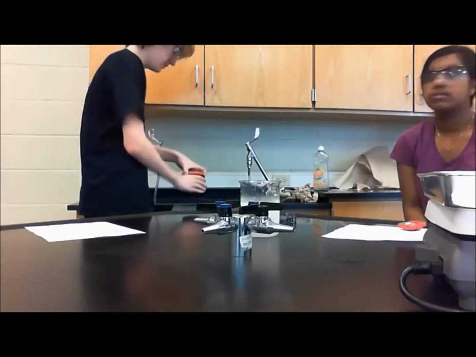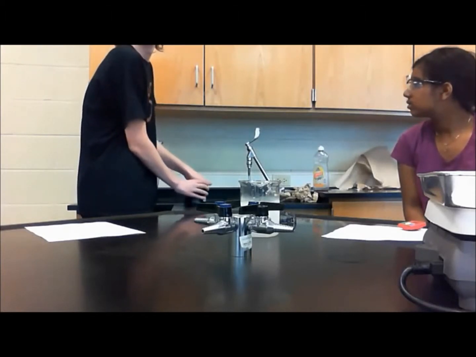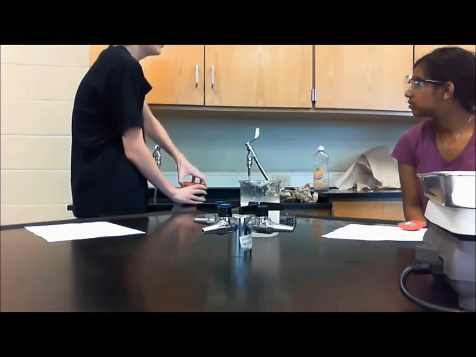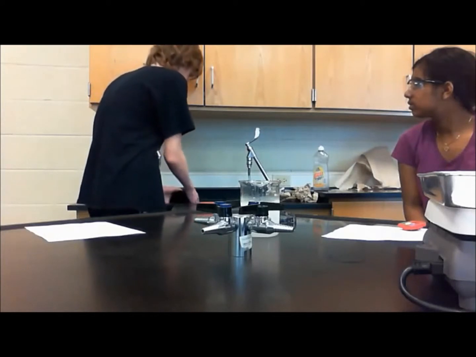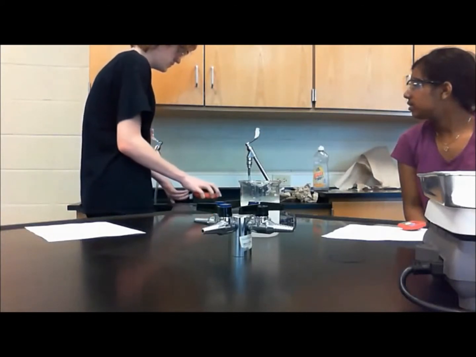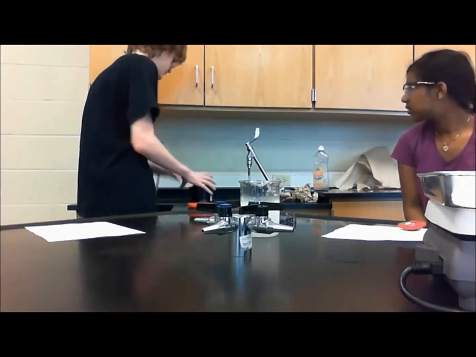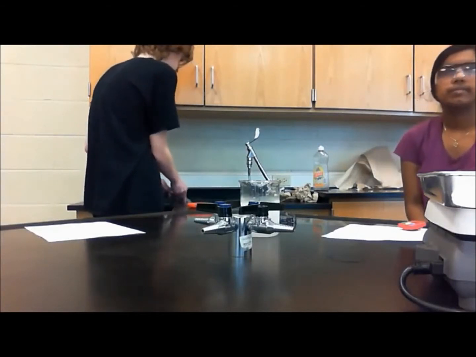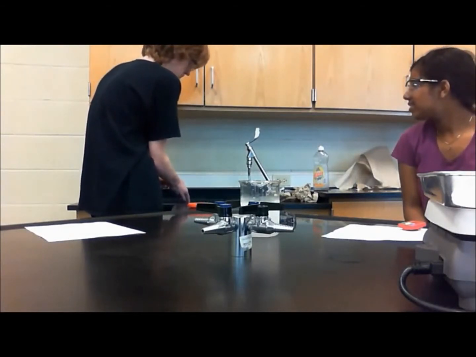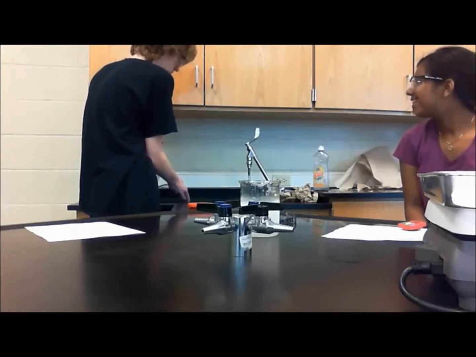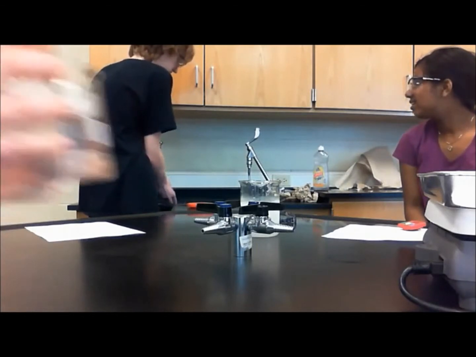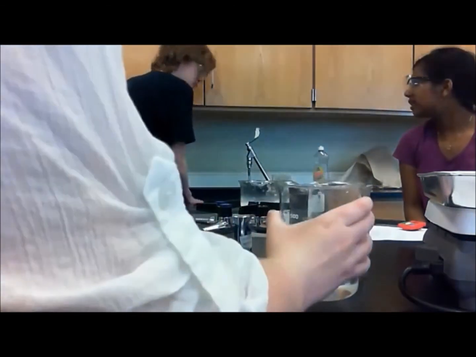Is that the fixer? When you're done with the fixer, all fixer gets poured into this bottle here. The perma wash.